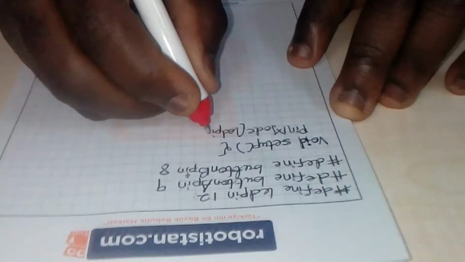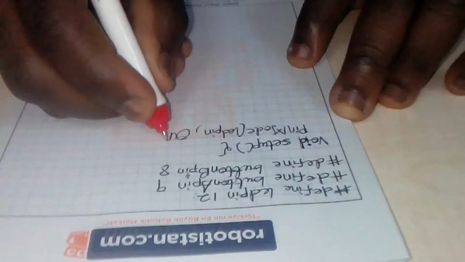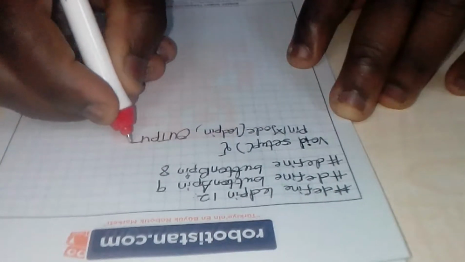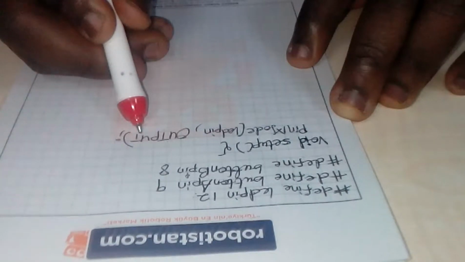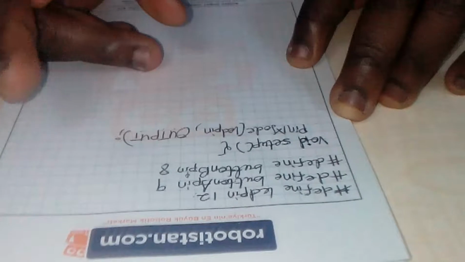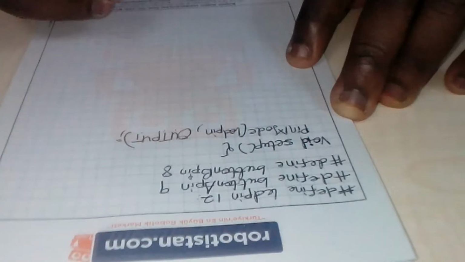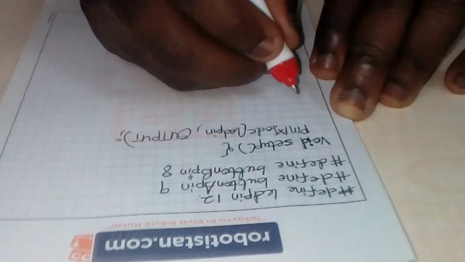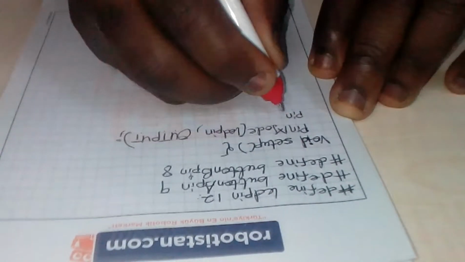LED pin. Now we have our comma. It's going to be our output, because this output is basically telling us that it's going to blink. We are going to release something. That means it's going to blink. Now we have our pin mode.